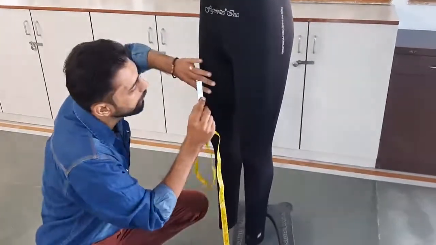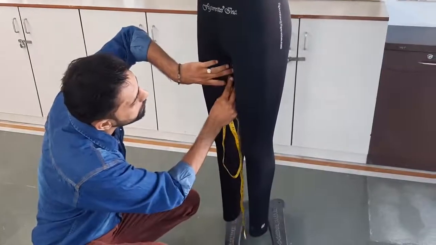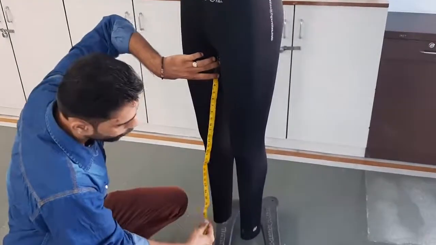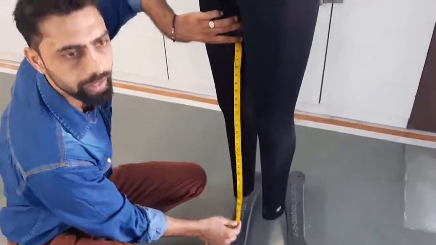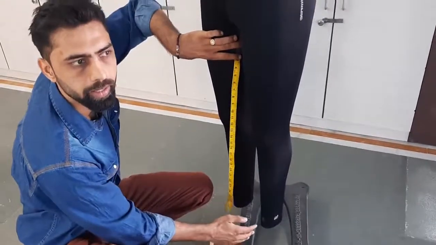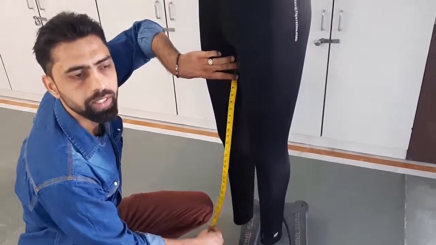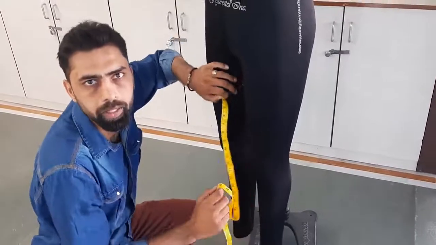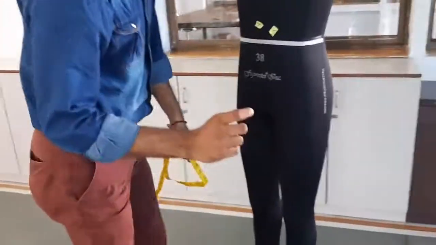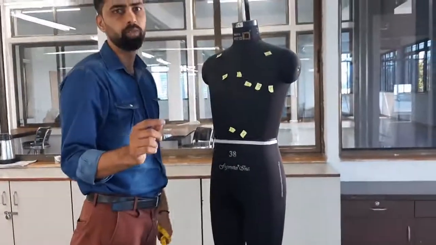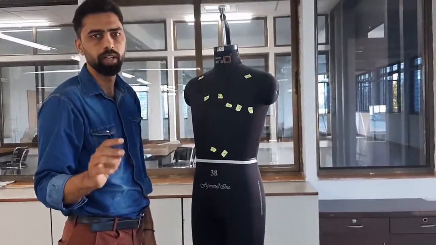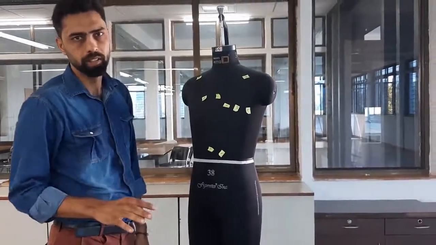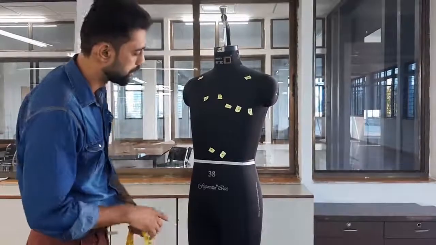But the method of calculating is that you take 1 inch below the crotch depth, and till whatever length you have taken for the trouser, up to that point you measure with the help of measuring tape. For this demonstration we have taken 29 inches, which I will put in the measuring sheet.